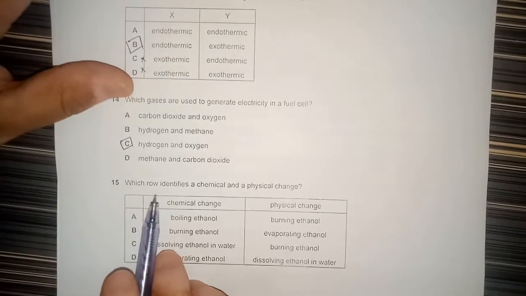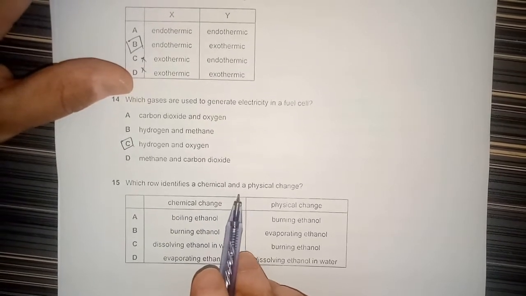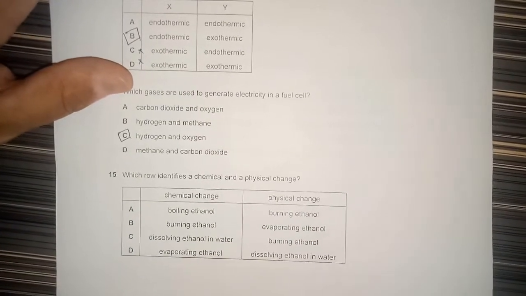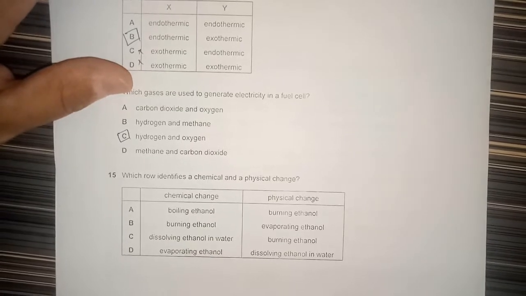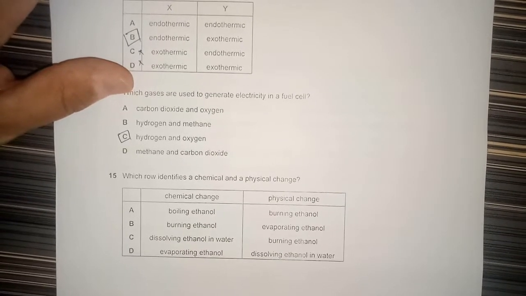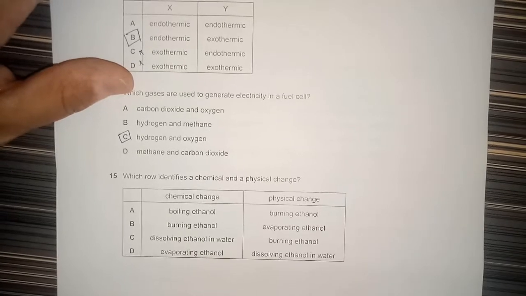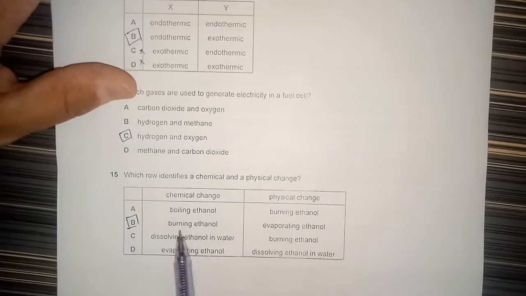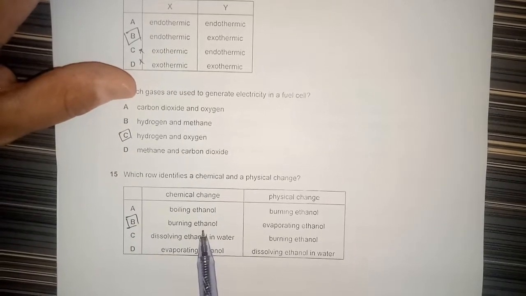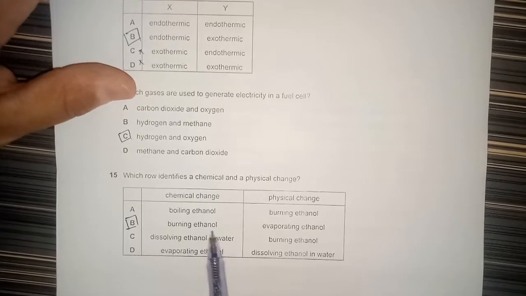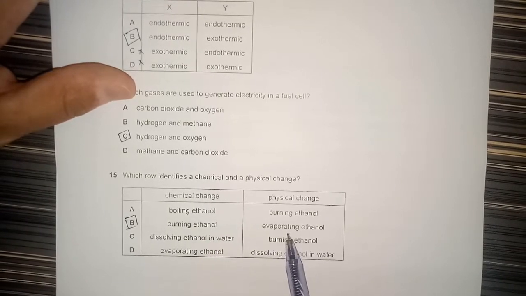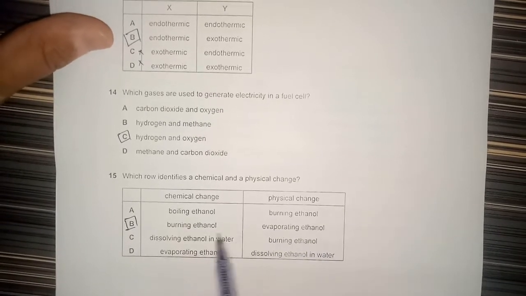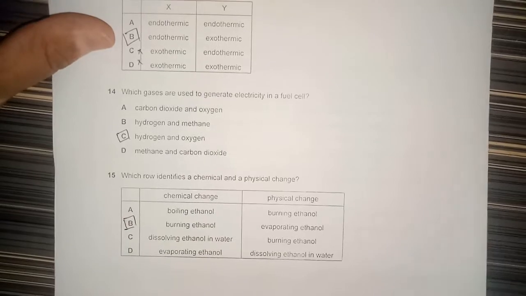Question number 15. Which row identifies a chemical and a physical change? A chemical change is the one in which electrons are involved, and the physical change is the one in which the atomic masses or molecular masses are involved. So in short, you have to remember that, and accordingly we can say B is the right option. Why? Burning involves chemical changes, new compounds, new molecules are formed, whereas evaporation just involves the breakdown of the intermolecular forces. So evaporation is the physical change, whereas burning of ethanol is chemical change.